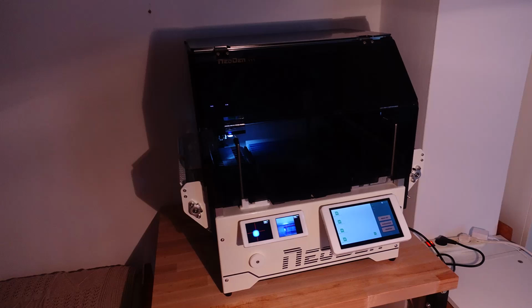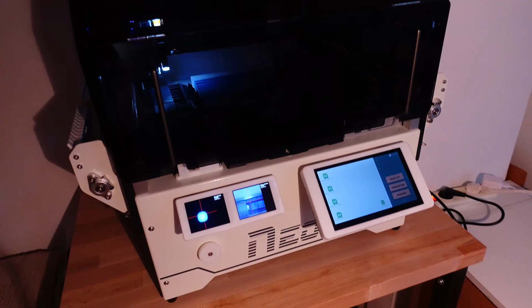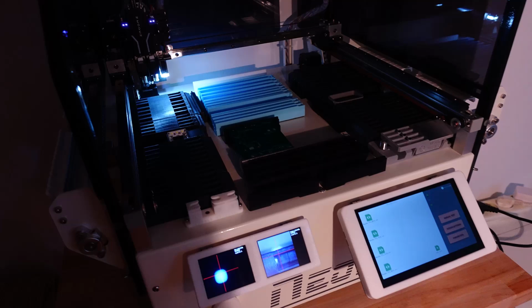Hi everyone, in the previous video, we spoke about the output file export of our software Pick and Place Easy. Today, we are going to discuss how to manage the SD card on the Pick and Place machine Neoden YY1. We are also going to check all the data we set in the software and see if they are coherent with the placement phase.